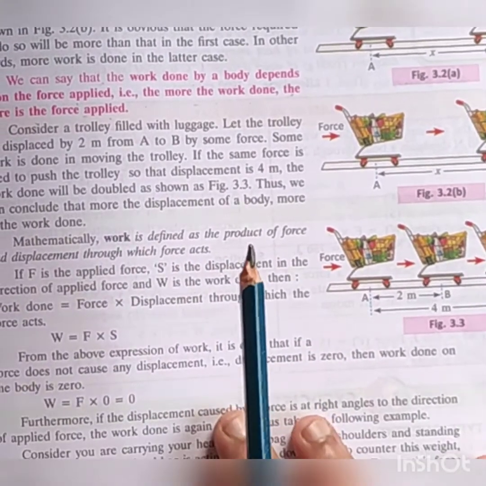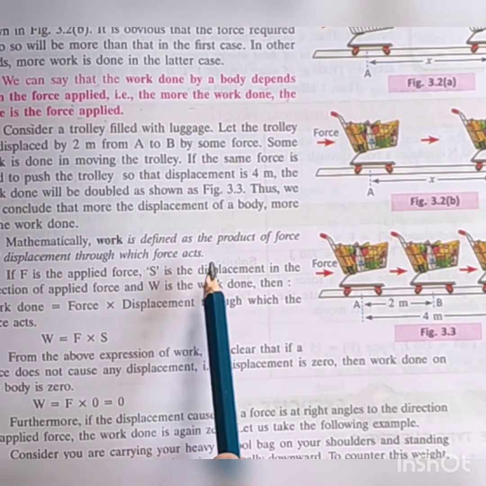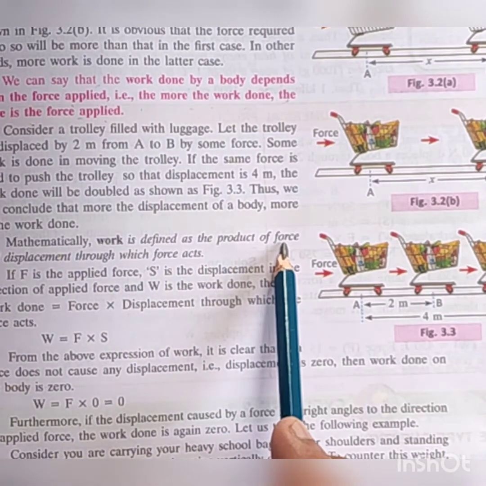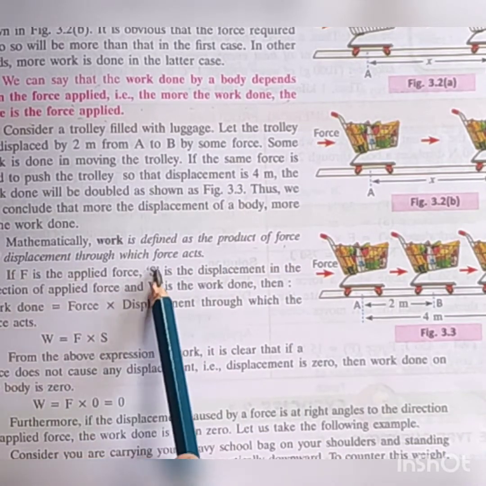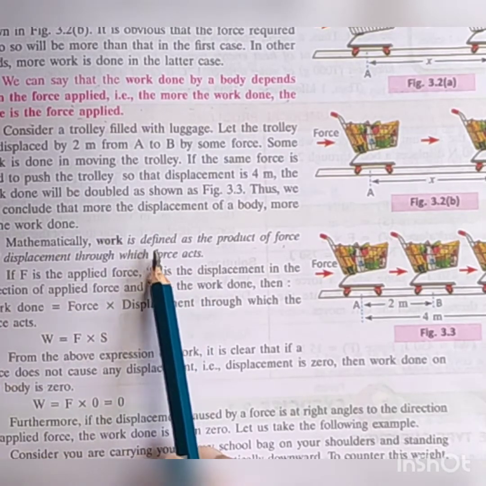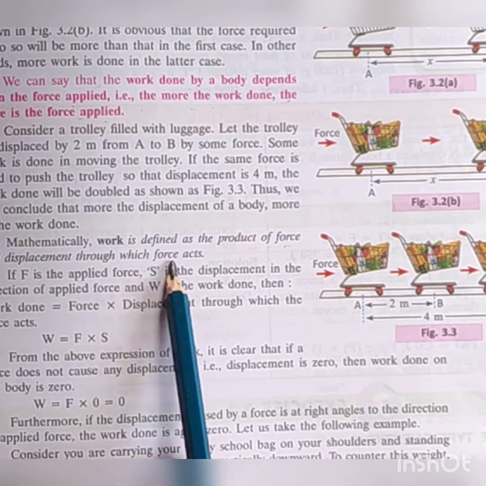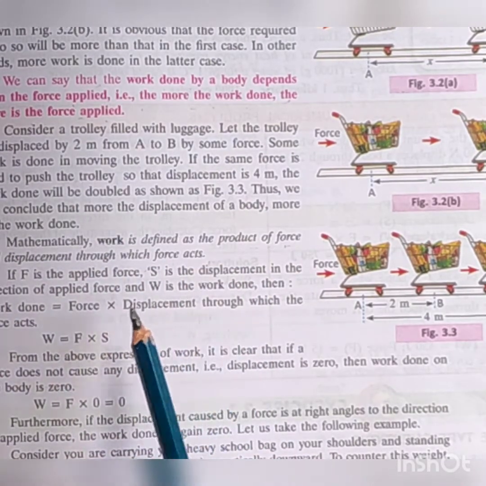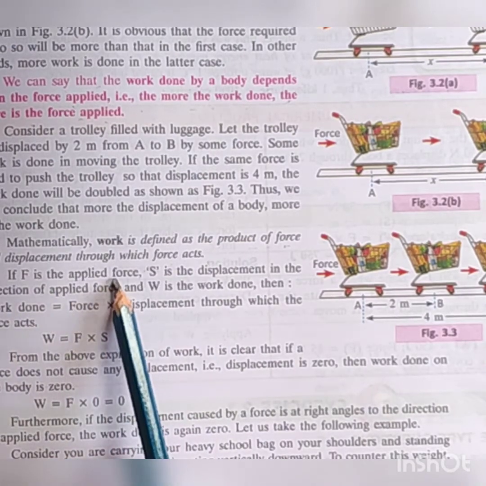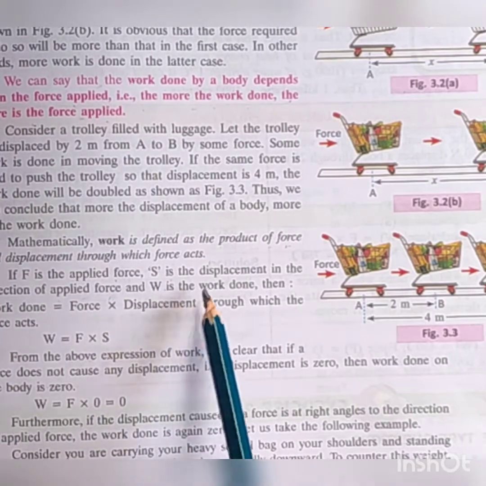What is given mathematically? We can say that work is defined as the product of force and the displacement through which the force acts. Suppose F is the applied force, S is the displacement in the direction of the applied force, and W is the work done.